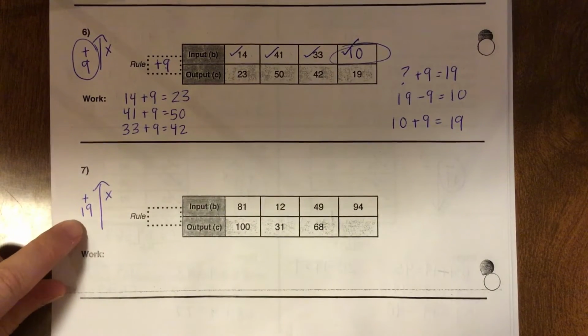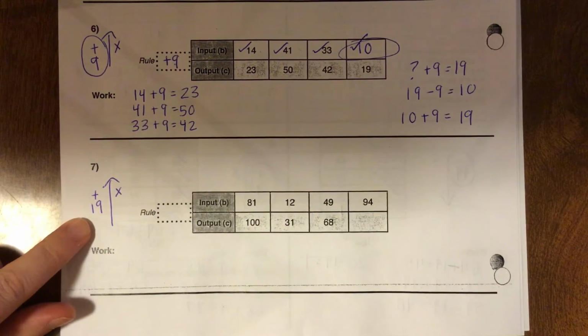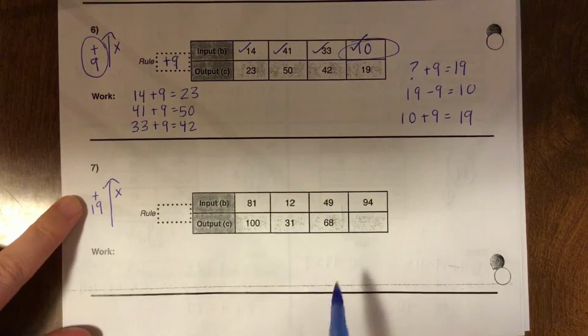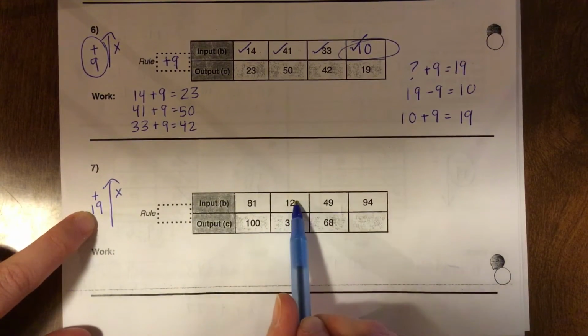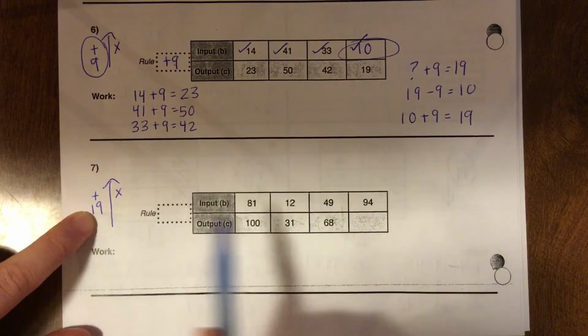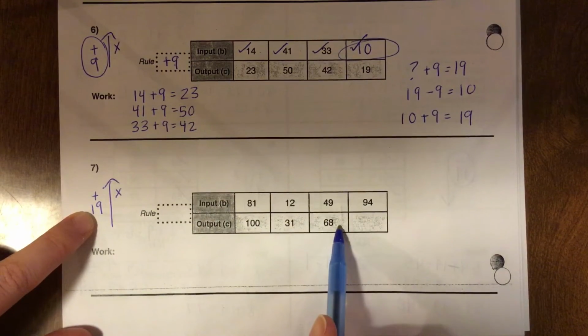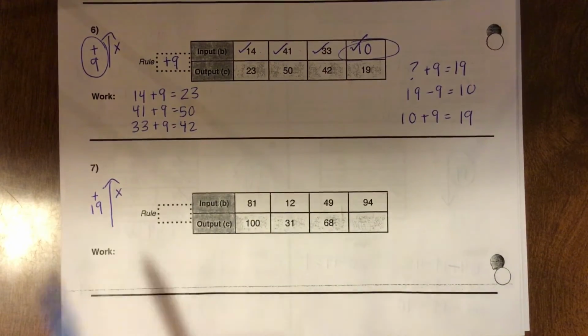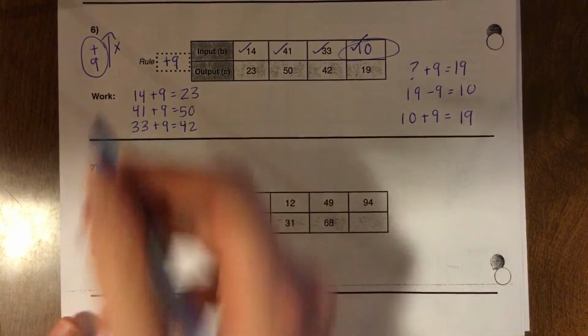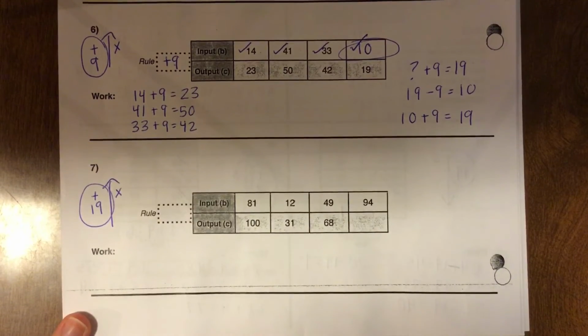So I'll put it with my plus sign, because the inverse of subtraction is addition. Now if I take my bigger number here, 31, and do minus 12, I get 19 again. If I take my bigger number 68, minus my smaller number 49, I get 19 again. So I know that I have a pattern of plus 19.